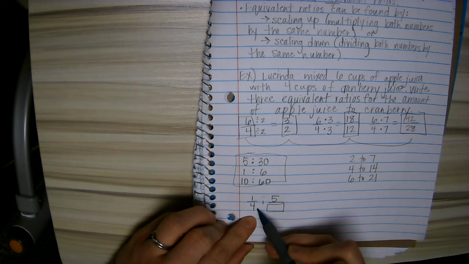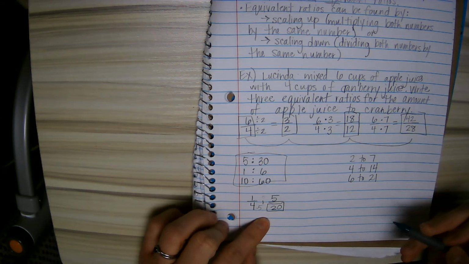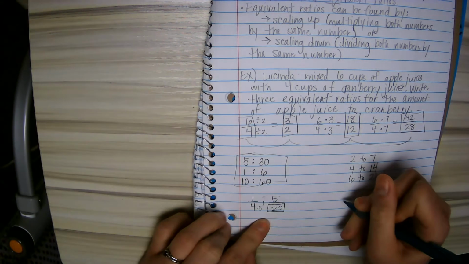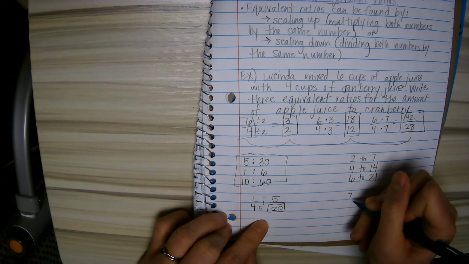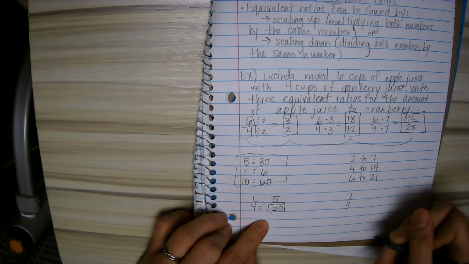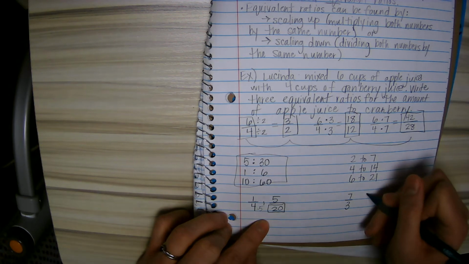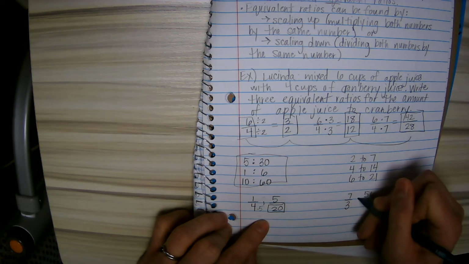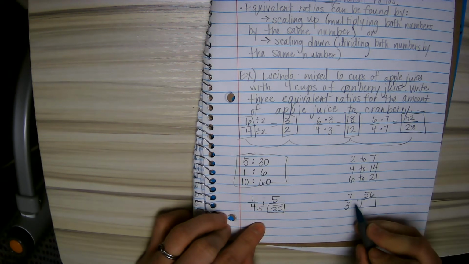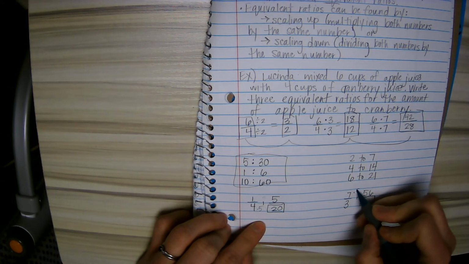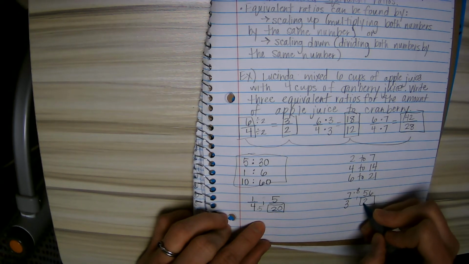Well, 4 times 5 is 20, right? So that would give you that. What if I had a ratio of 7 to 3 and I wanted to know if I had a 56, what would I need down here? Well, I know 7 times 8 was 56, so that's what I have to do to the bottom as well, which I know is 24.